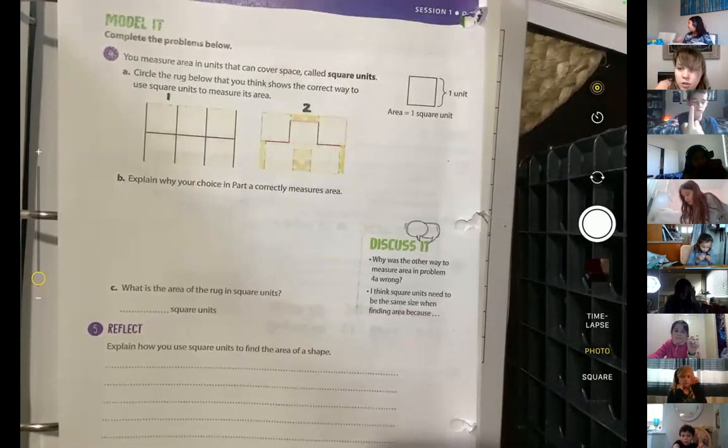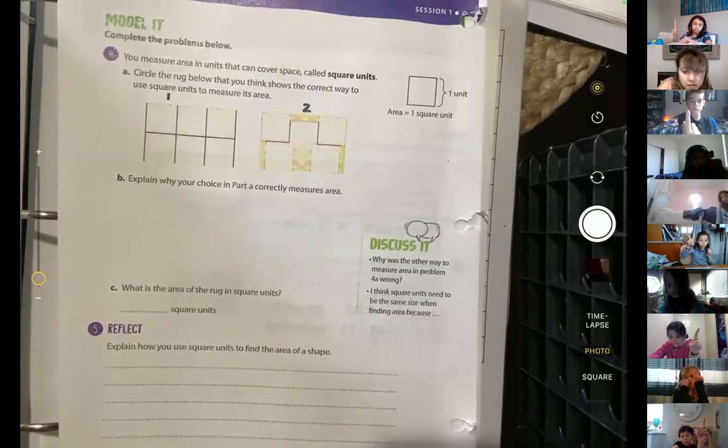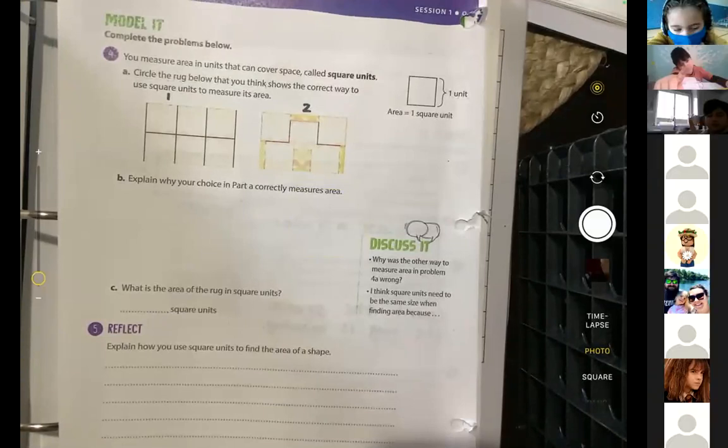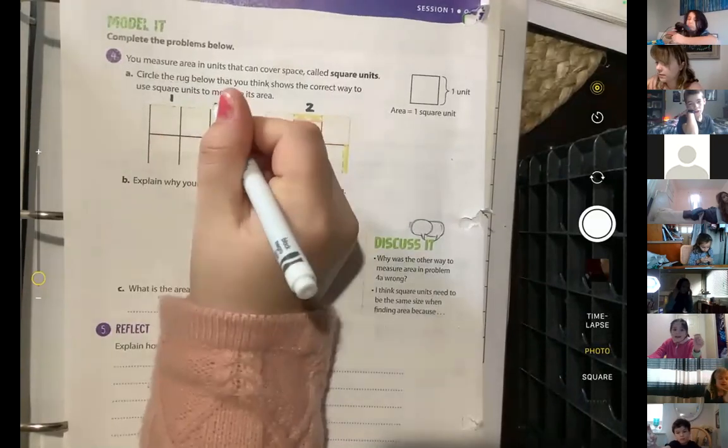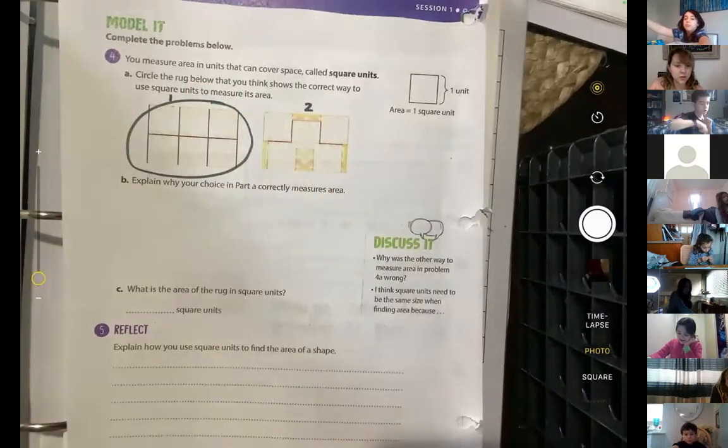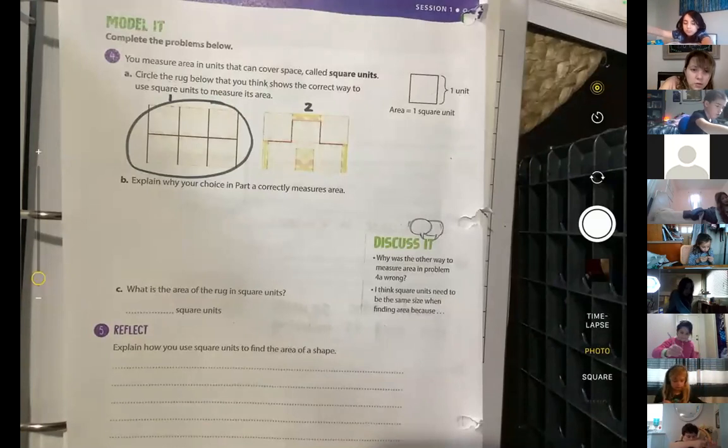I see some people telling me in the chat, that works too. I want to see everyone make a guess. It's okay if it's a guess. It's okay if it's wrong. We're just learning. So I should see everybody, or telling me in the chat, which I see some people doing. Okay, I am seeing mostly 1s, which is correct. Okay, circle this one. That is the correct way to measure area.